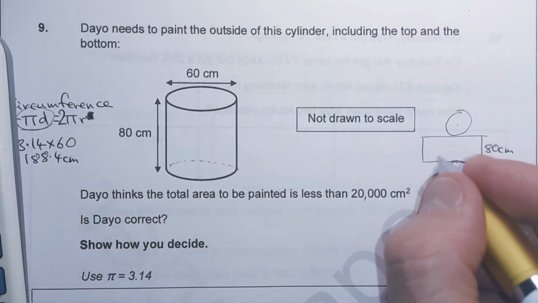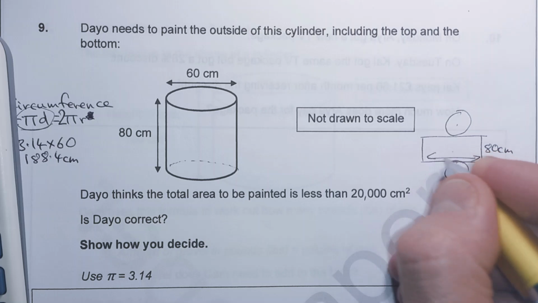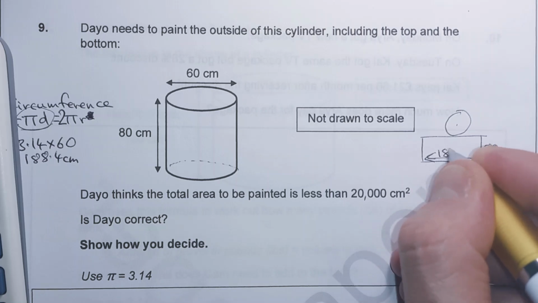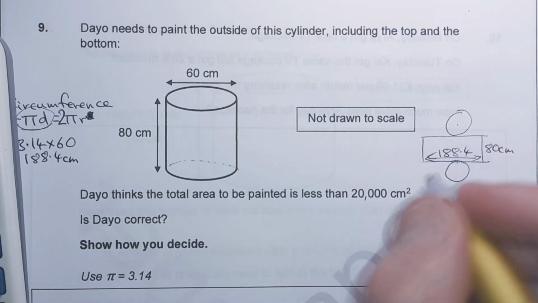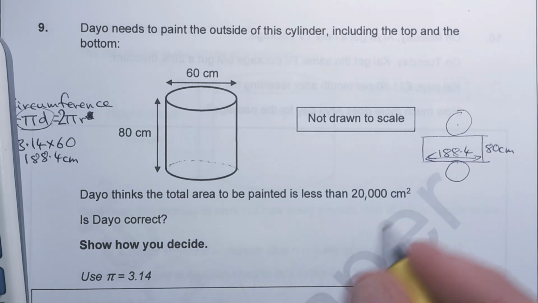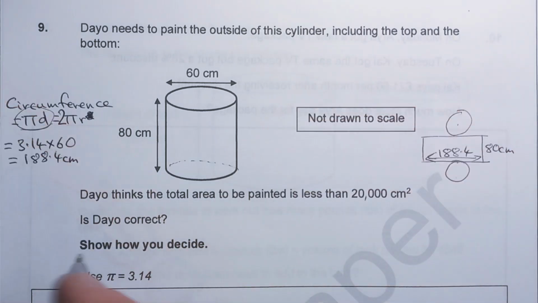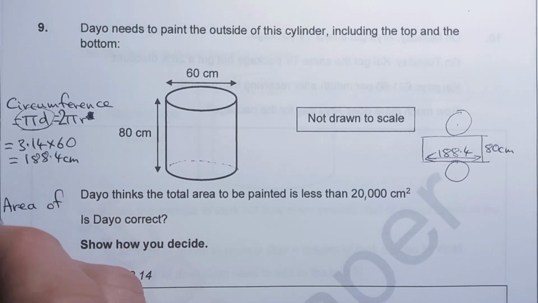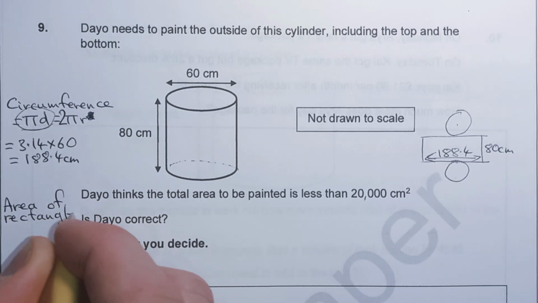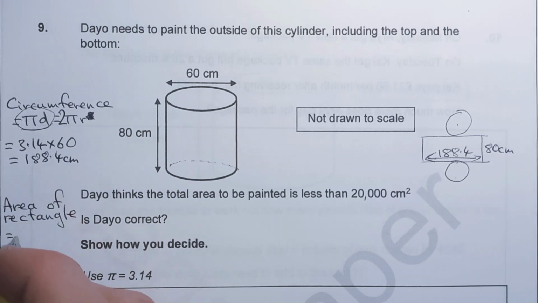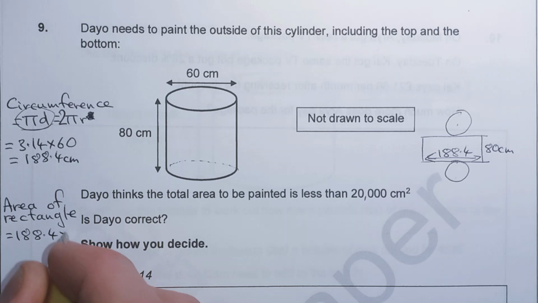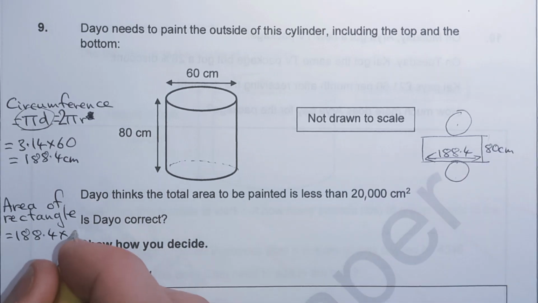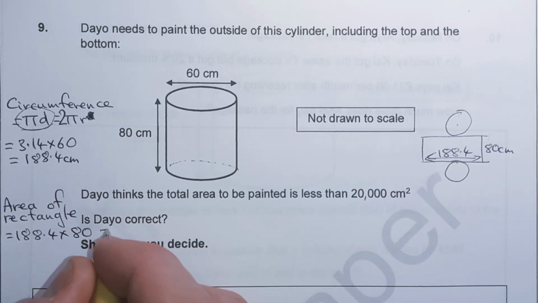So that is how long our rectangle is. So the area of the rectangle is going to be 188.4, so the length, times the width, which is 80 centimetres.